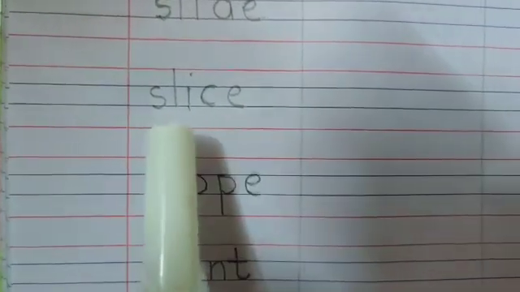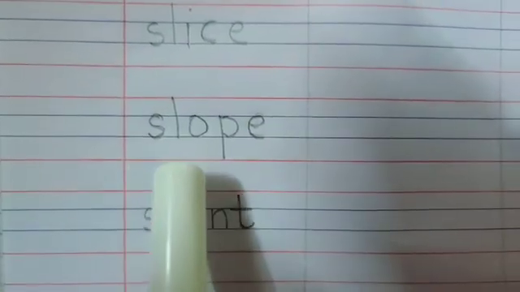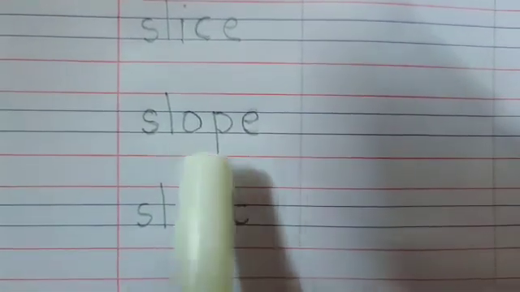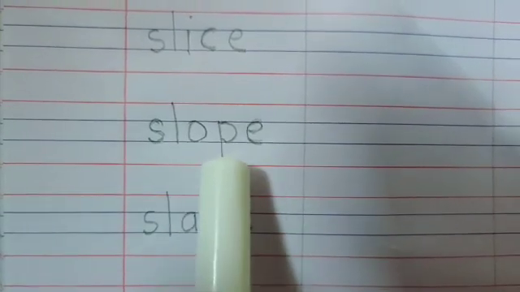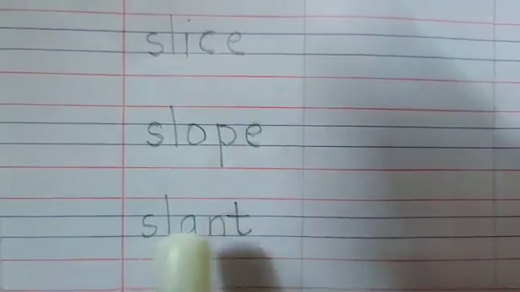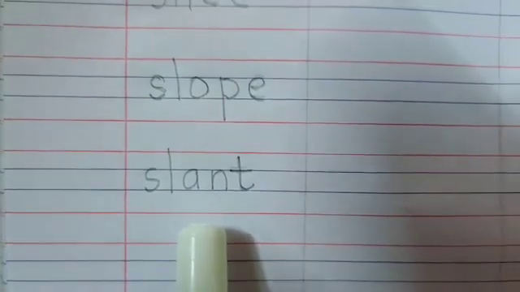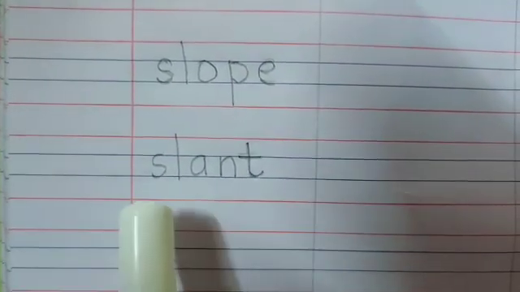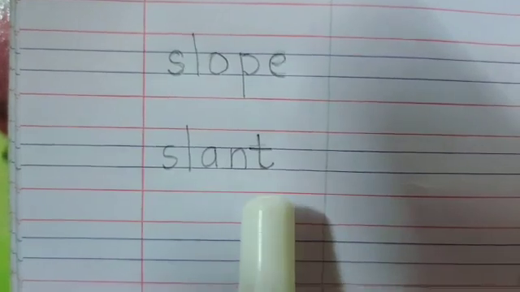Slur, slide. SLIDE, slide. Slur, slice. SLICE, slice. Slur, slope. SLOPE, slope. Slur, slant. SLANT, slant.